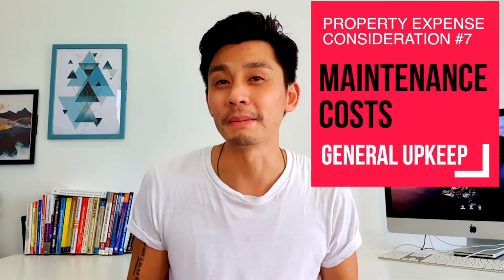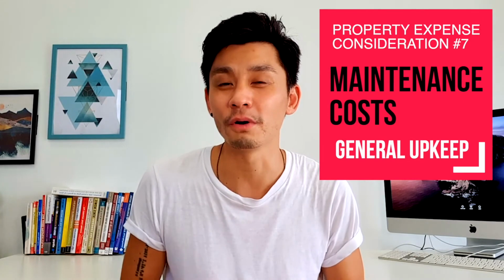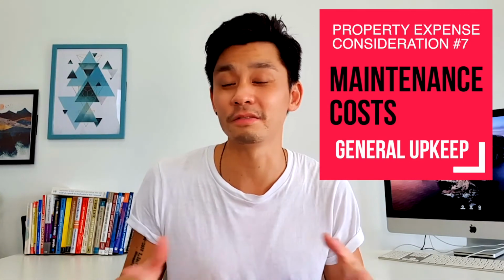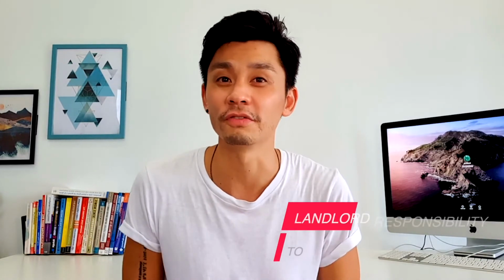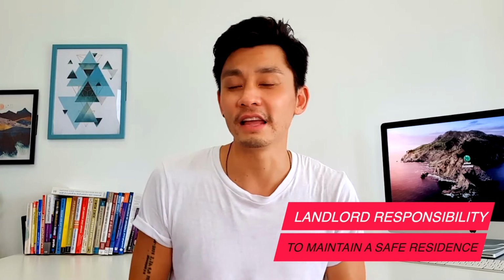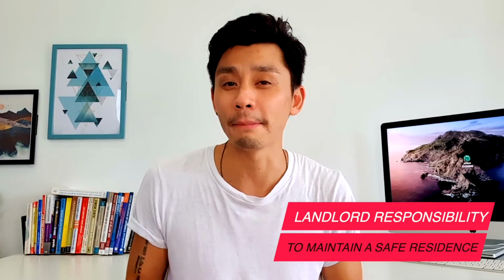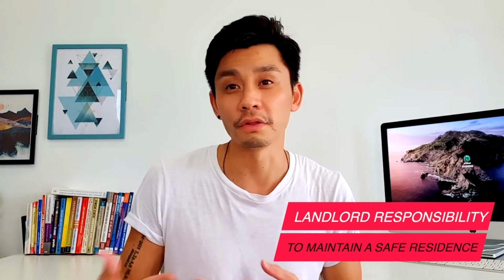So overall property maintenance, this is probably one of the painful ones when you get a big maintenance bill. It is your responsibility as a landlord to ensure that your rental property is in a livable condition for the tenants. So any repairs required to make it habitable, you'll need to do. And a lot of the time these are not covered by insurance because it's just general wear and tear.